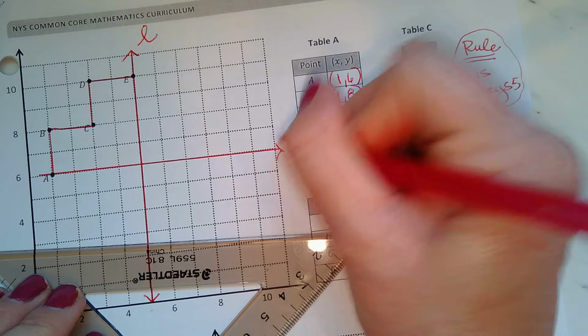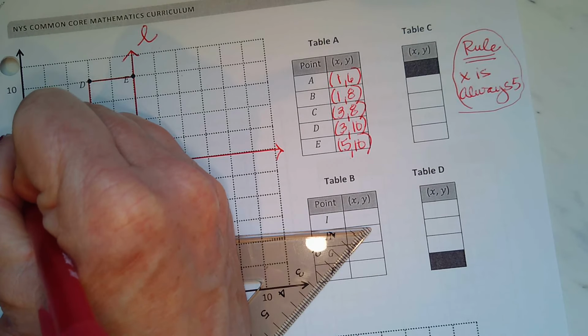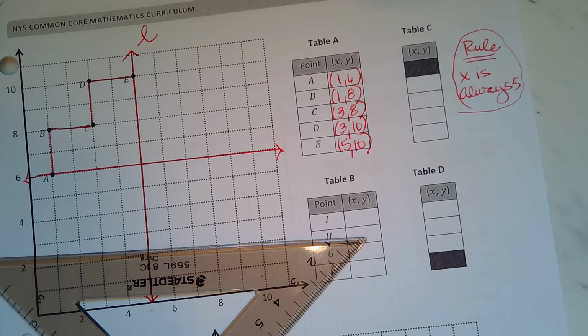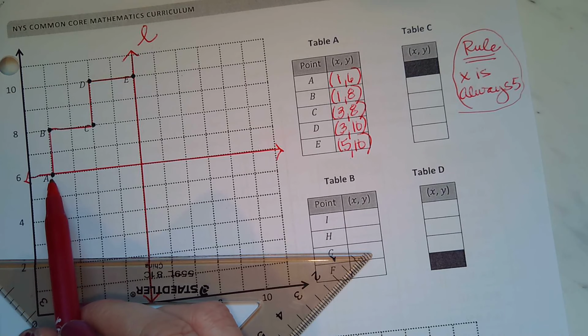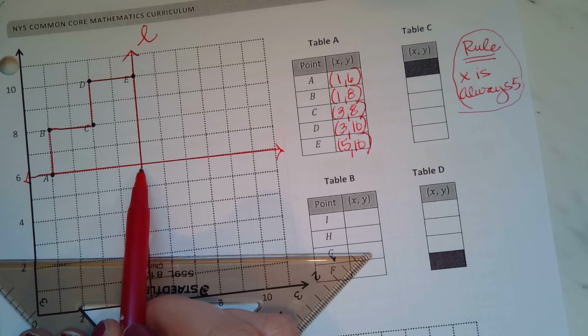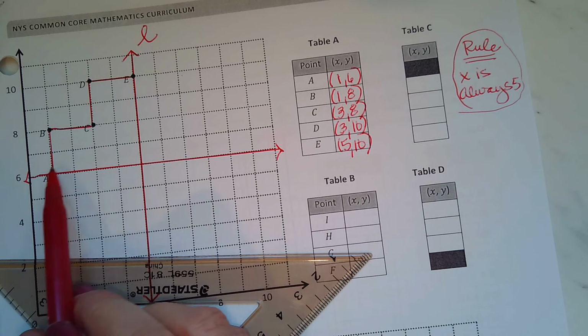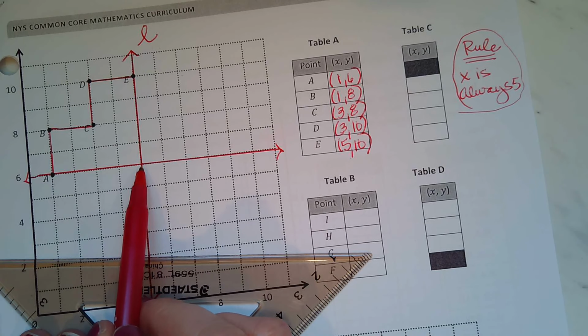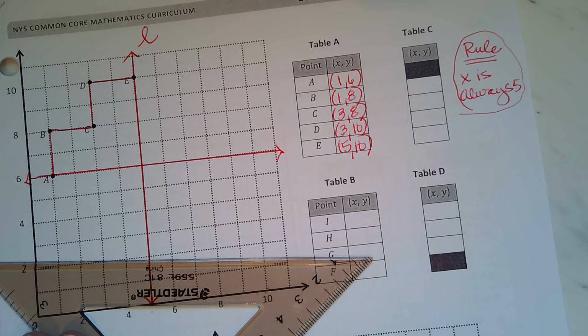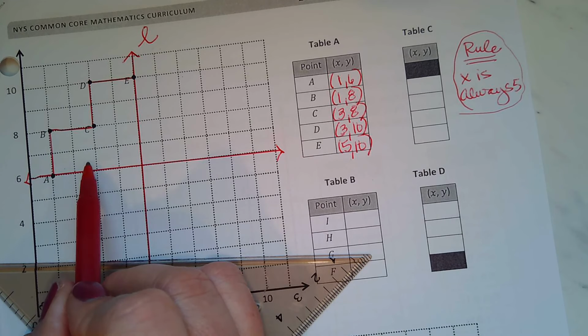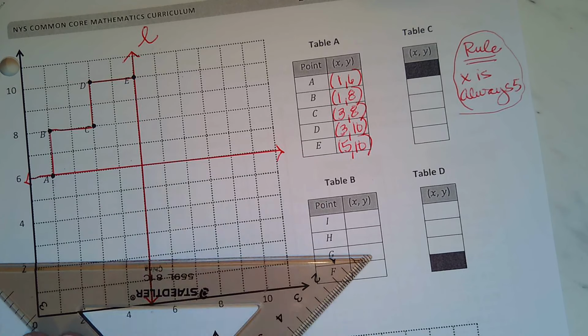All right, here is our perpendicular line. So, question, what is the distance from point A to the line of symmetry along the perpendicular line? What is the distance? Well, did you count 1, 2, 3, 4? It's 4 units.